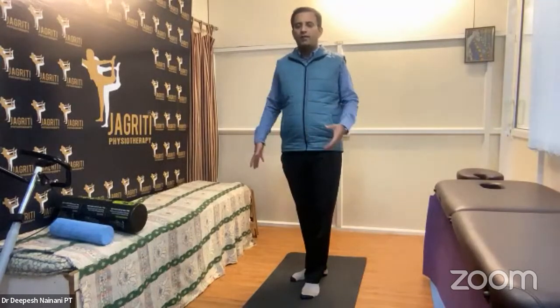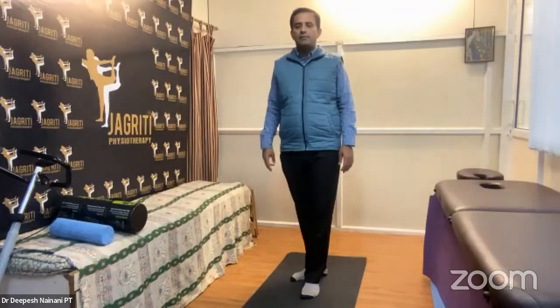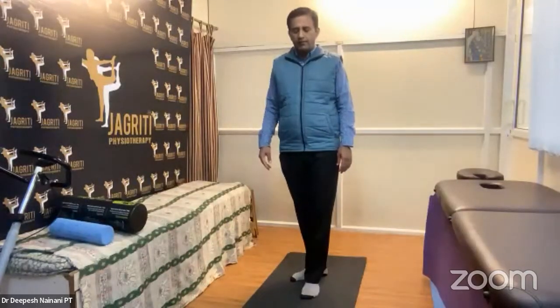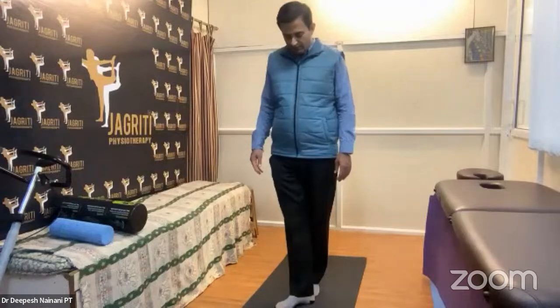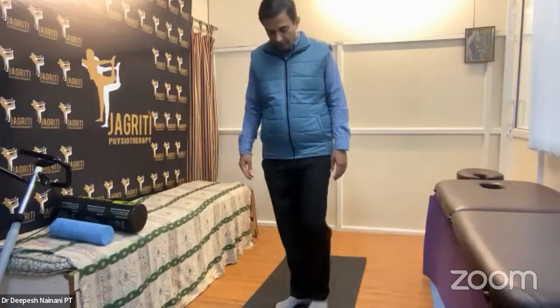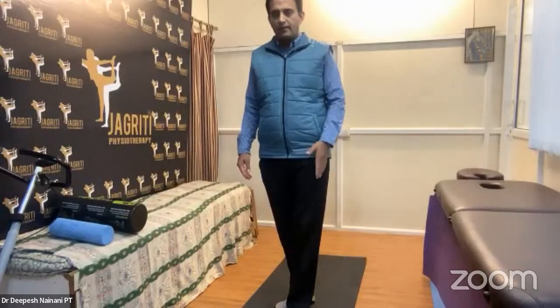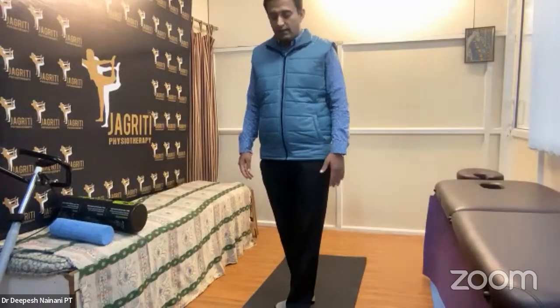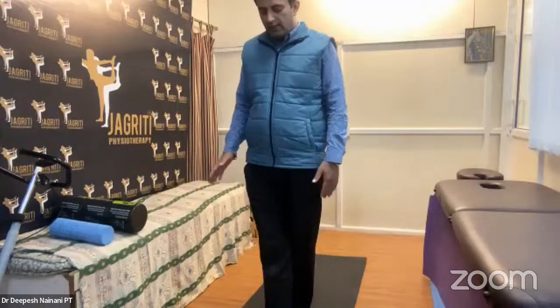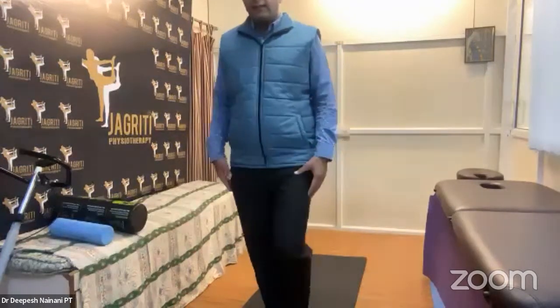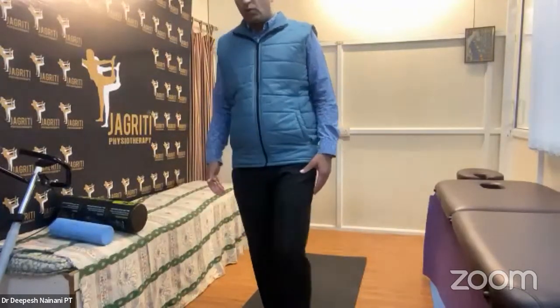First, we are doing it with the right leg. Then, second step, we will do it with the left leg. I'm moving this leg in a straight way. We have to understand that I'm moving this leg in a cross way and this in a straight way. I'll show you one more time.